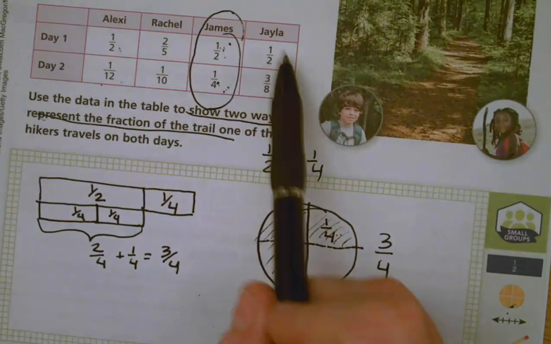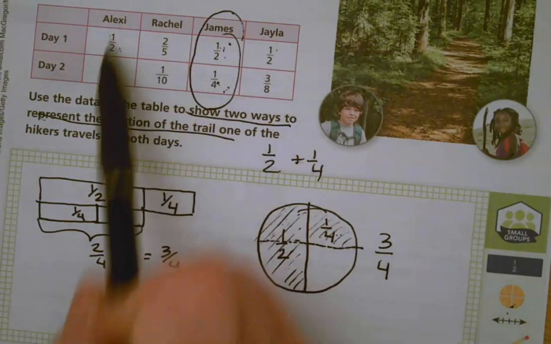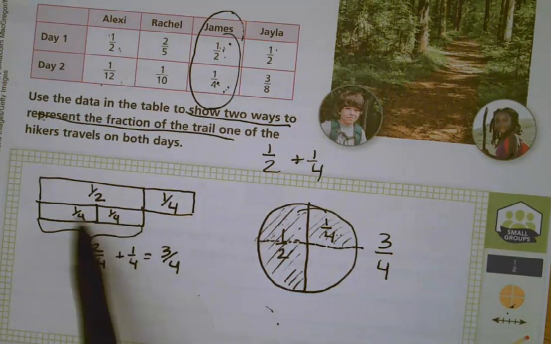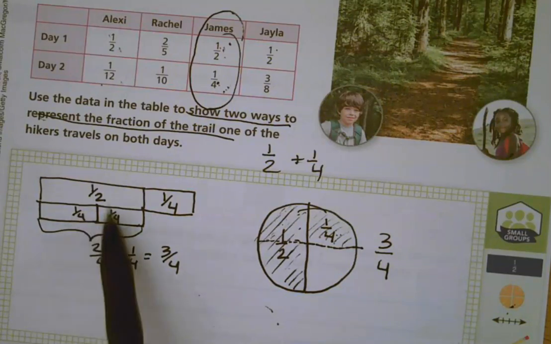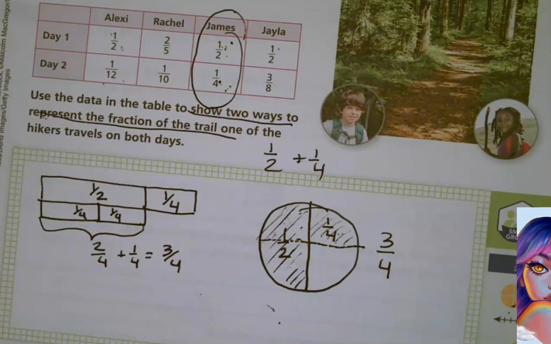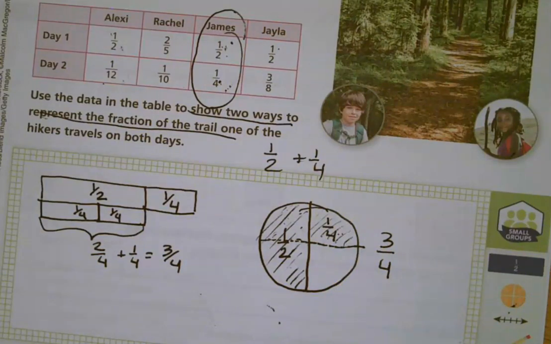And I could do that same thing for each of these others. They do not have common denominators, so I would have to rename them. I'd have to find a fraction that I could make so that it could be in common with this one. Okay, let's go on to the next page.